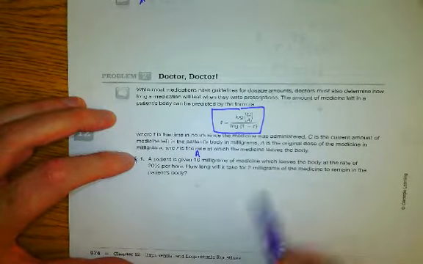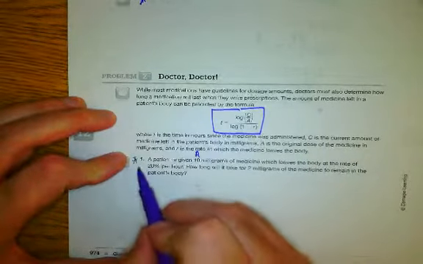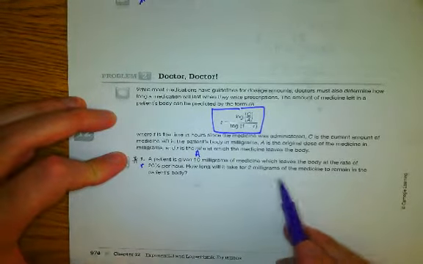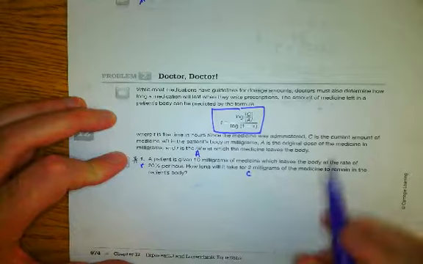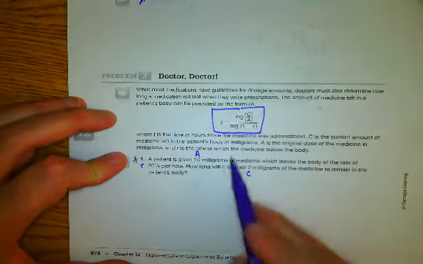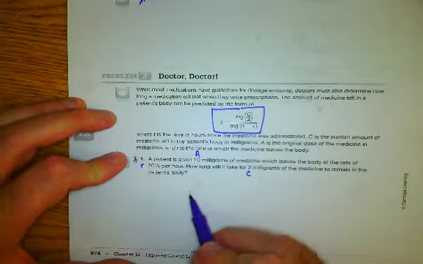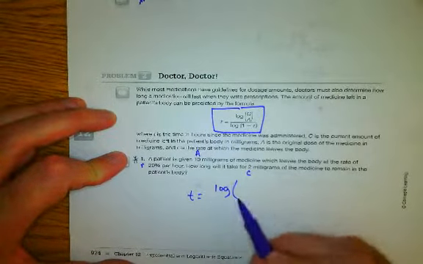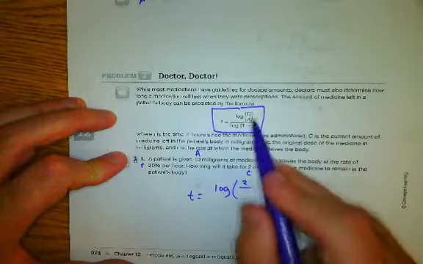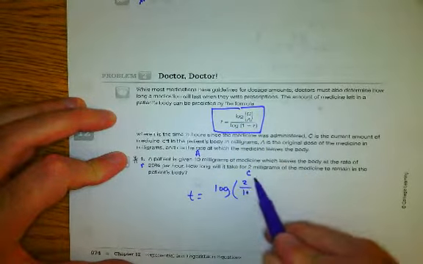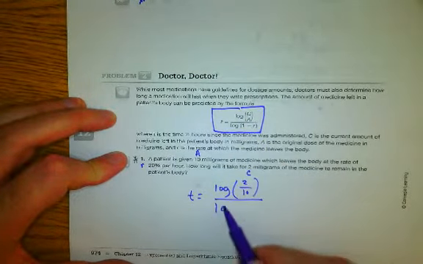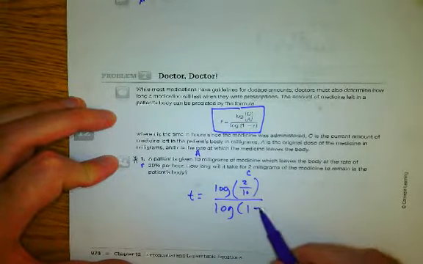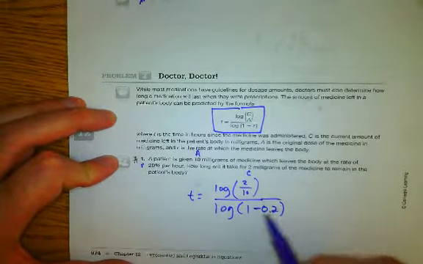How long will it take for 2 milligrams to remain? That's a C number because that's the current. We're going to plug all these in and solve for T. So T equals, well, log is just log. C is 2, A is 10, divided by log again, 1 minus our rate, which is 20. And you have to change that into a decimal. Remember, 20% turns into 20 over 100, which is 0.2.